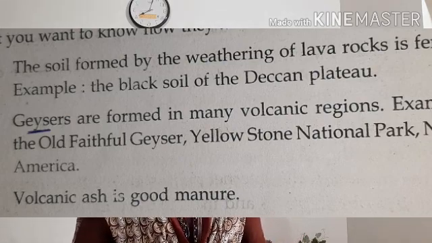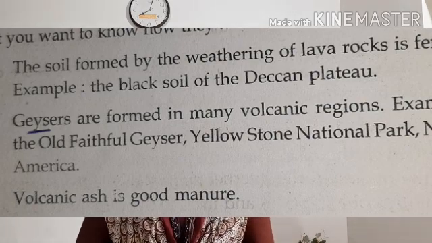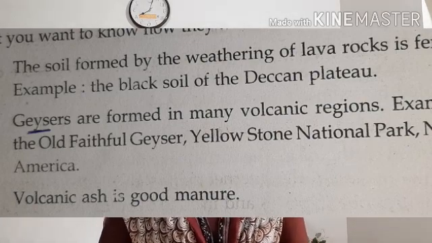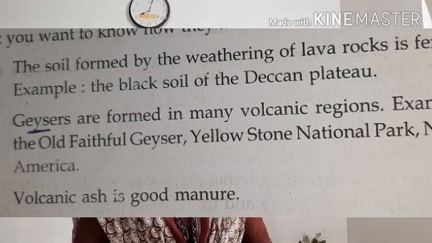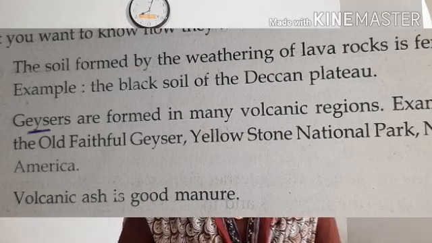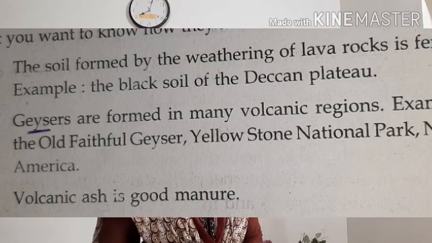Then second, the geysers formed as a result of volcanic eruptions, and geysers are formed in many volcanic regions. Example, Old Faithful Geyser. And third, the volcanic ash is a good manure. Thus volcanoes are useful to man.